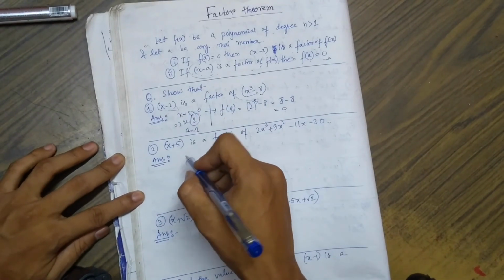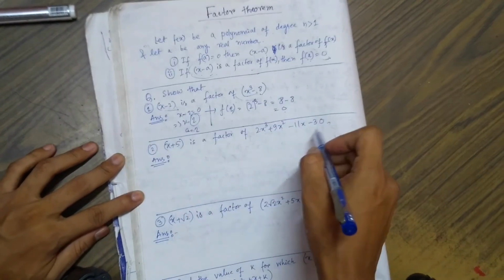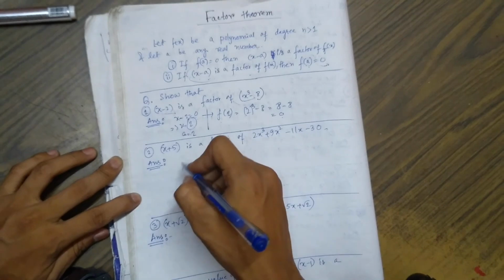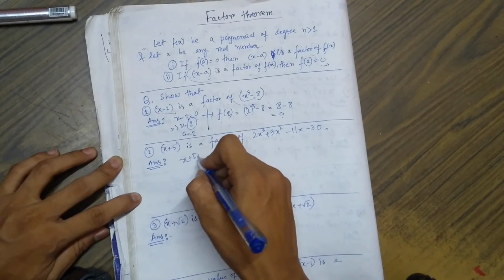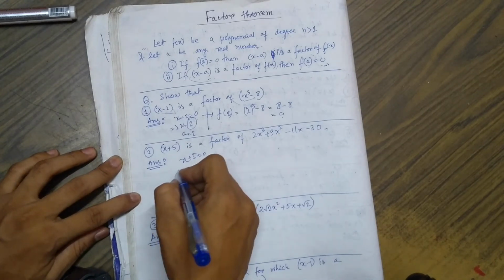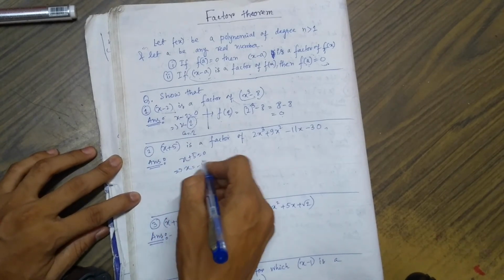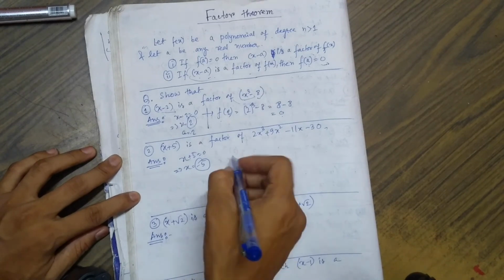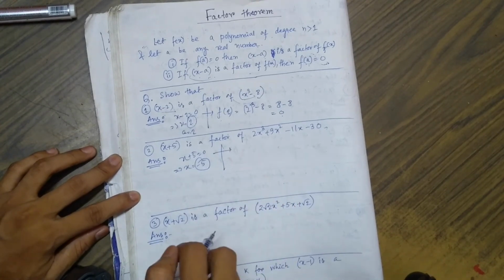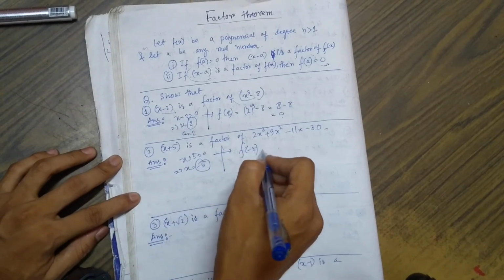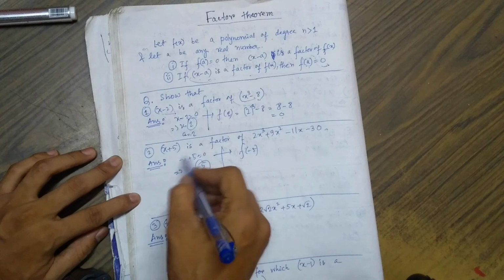Okay, so next in our list, x plus 5 is a factor of this polynomial. So this is our f(x) here. So what will I do here? I set x plus 5 equal to 0. So now the value of x is very clear here, the value of x is minus 5. So this minus 5 is actually the small a. So what we will show here is that if we can show f(a), that means f(-5), is equal to 0, then this will be the factor.